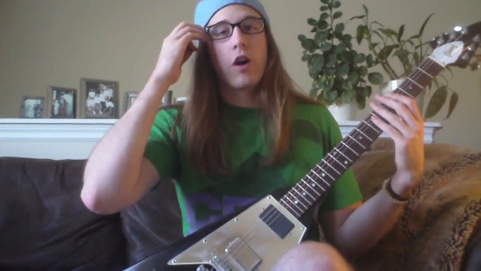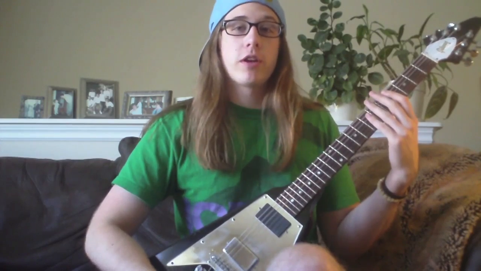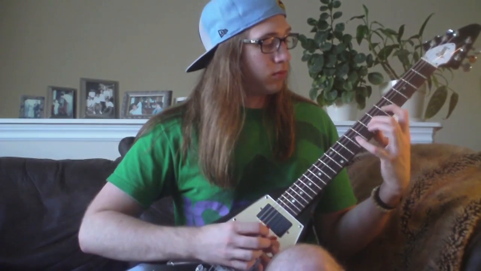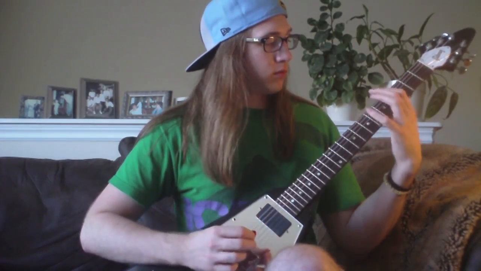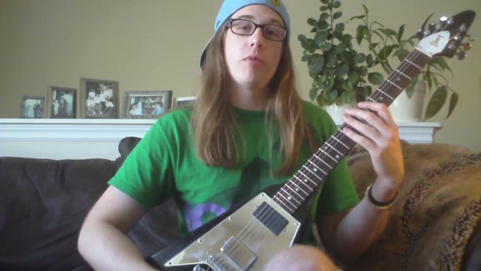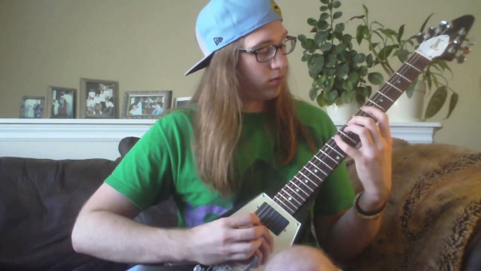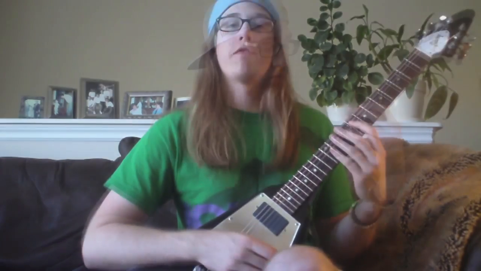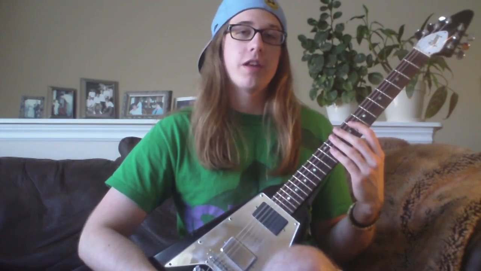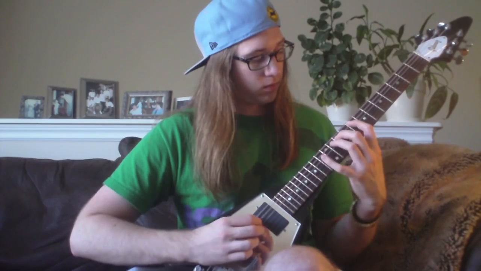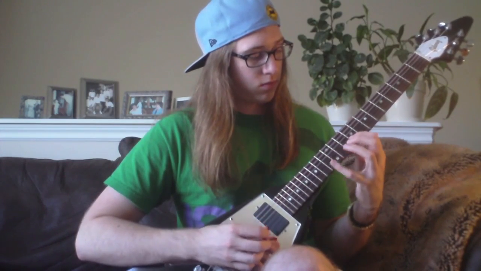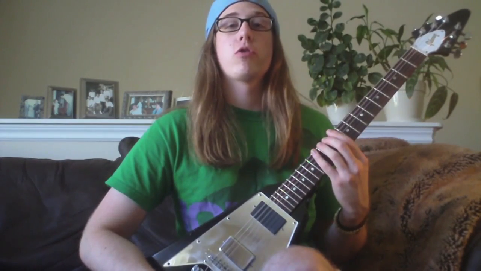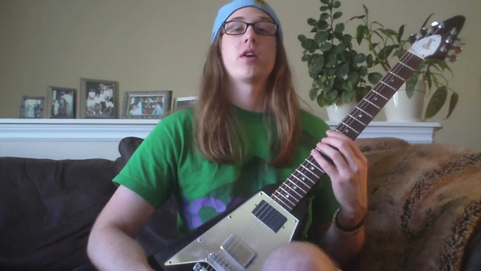So the third mode is called Lydian Augmented, and that one goes like this. The fourth mode is called Lydian Dominant, and that one goes like this. The fifth mode is called mixolydian flat 6, and that one sounds like this. The sixth mode is locrian sharp 2, or natural 2, and that one sounds like this.